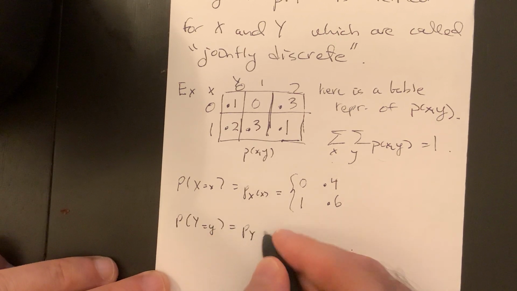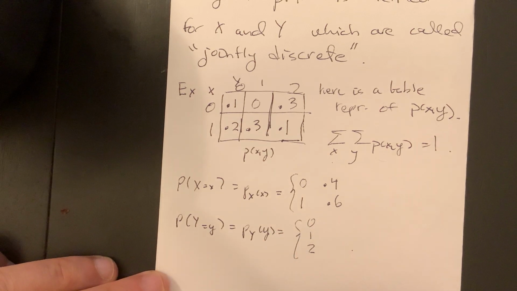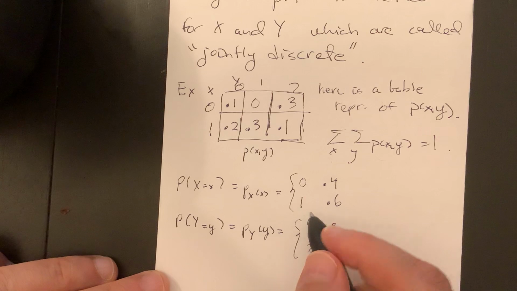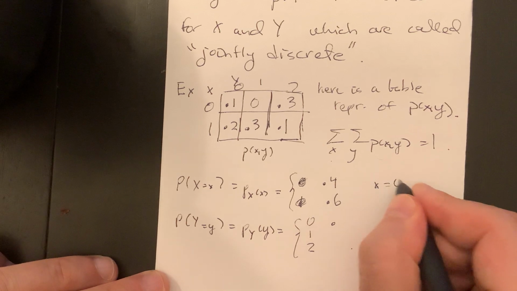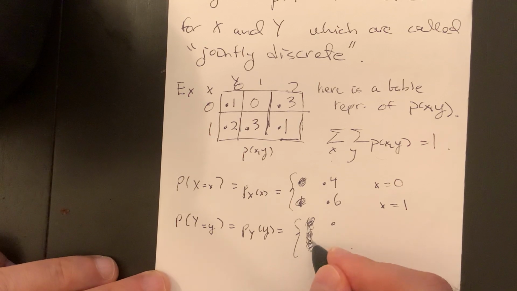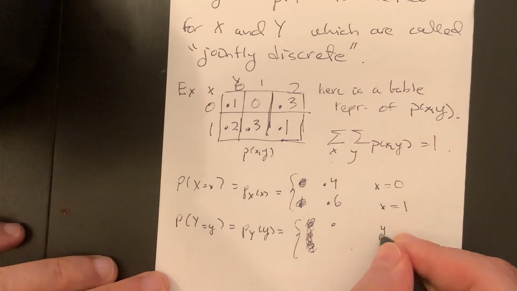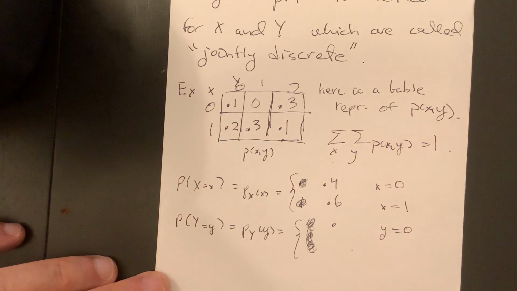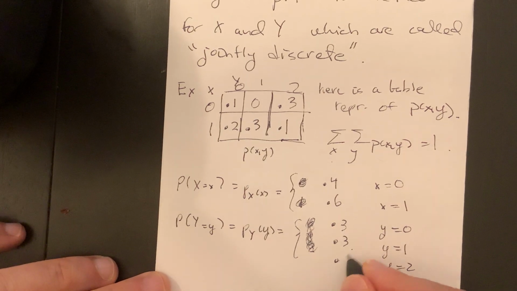So in this case, py equals little y. I'll put little p, big Y subscript, little y, and here I have three choices, 0, 1, 2, and let's see, the probability y is 0 is... I did this backwards. So this should be 0.4. This is if x equals 0, if x equals 1. Remember, these hold the probabilities. And probability y is equal to little y. Well, if little y is 0, I just add across the x's, so I get 0.3. If little y is 1, I get 0.3. If little y is 2, it's 0.6.